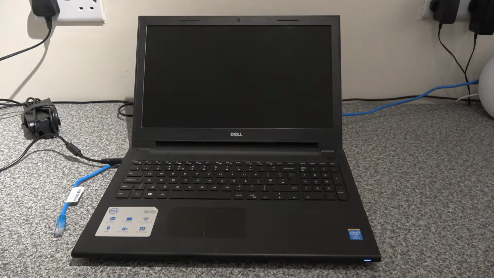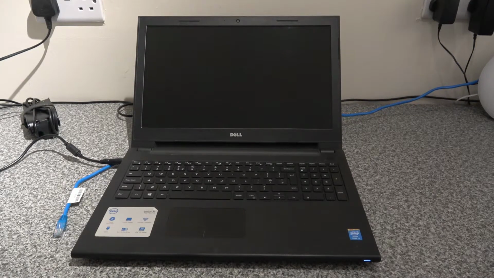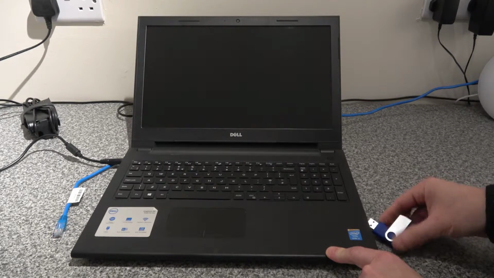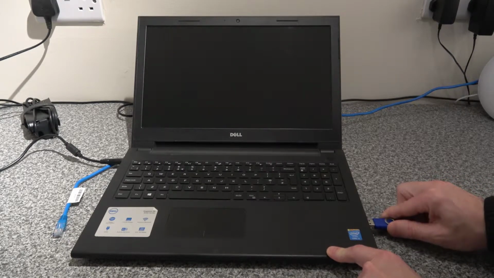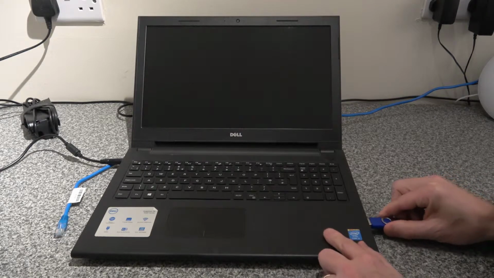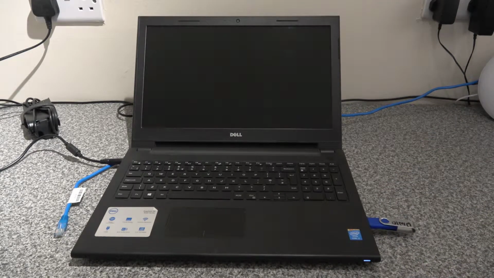It's a Core i3. It's a few years old now, so it's a perfect candidate to do a fresh install of Windows 10 on. So what we want to do is insert the USB drive into the laptop. Oh, if I can get it in there. Like that.